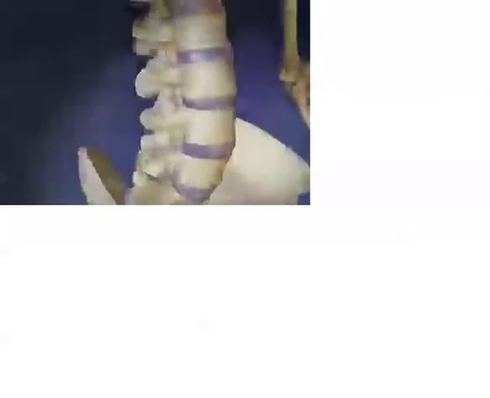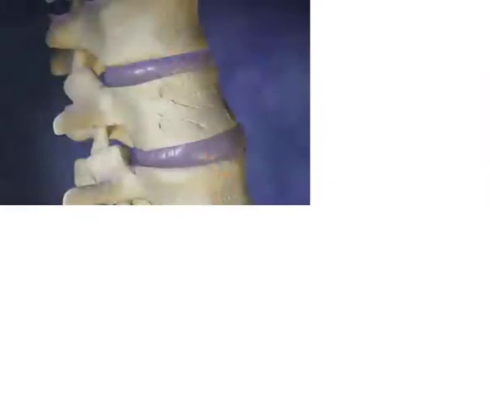A compression fracture is a closed fracture that occurs when two or more bones are forced against each other. It commonly occurs to bones of the spine and may be caused by falling into a standing or sitting position or as a result of advanced osteoporosis.